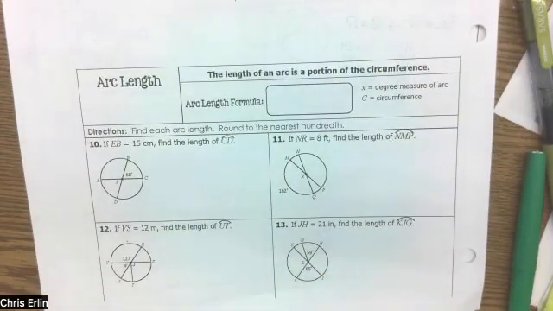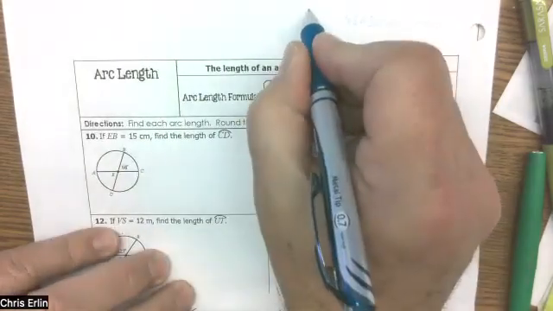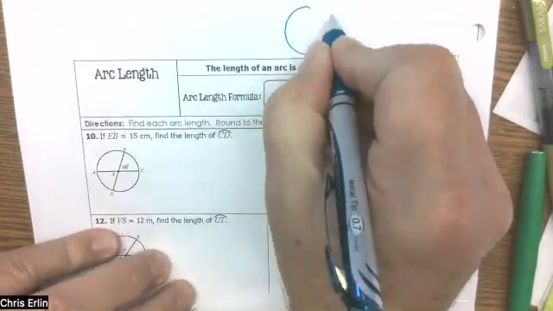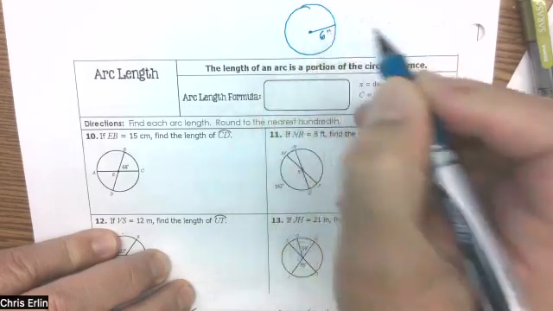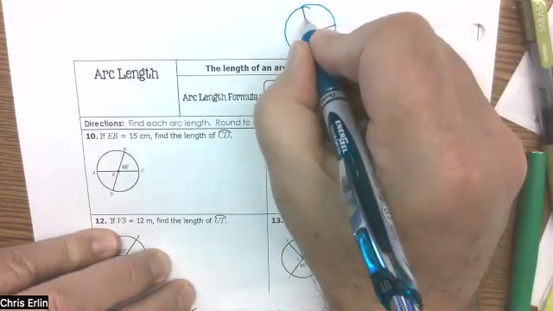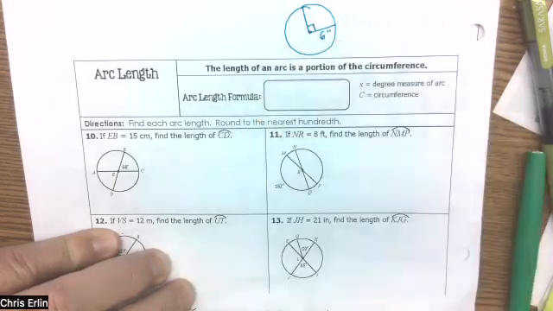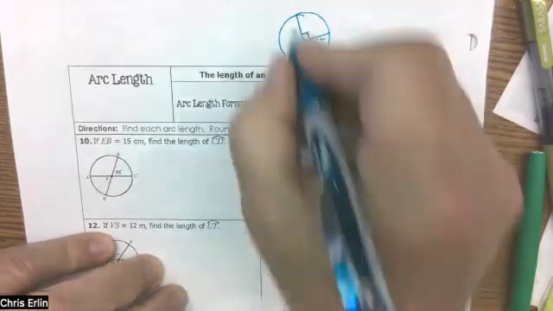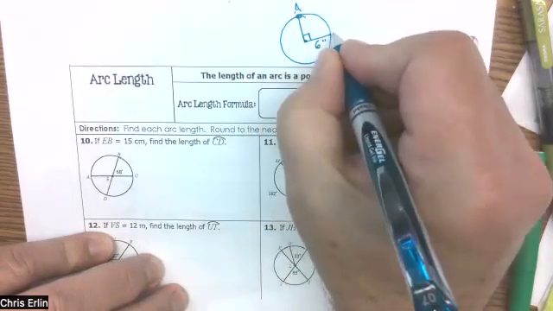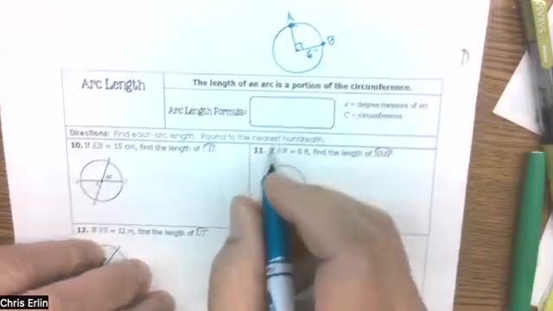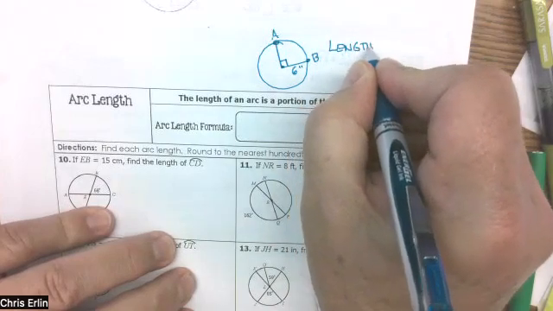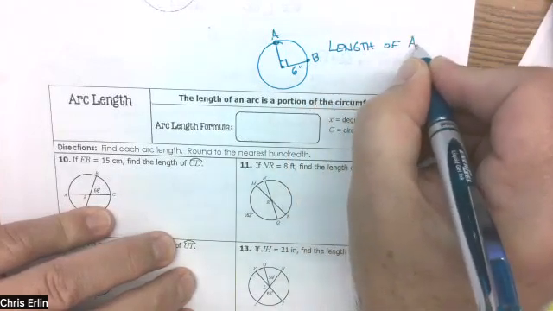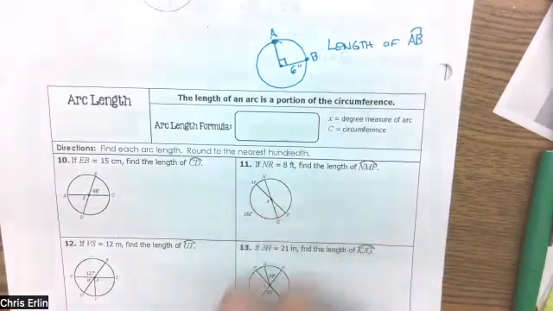Okay, last piece for today. If I give you a circle, and let's say that I tell you that the radius is 6 inches long, and then I give you that the central angle is 90 degrees. Let's call this A and this B. And I want to find the length of arc AB.